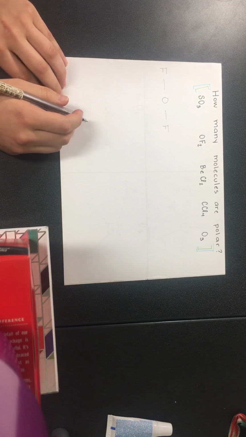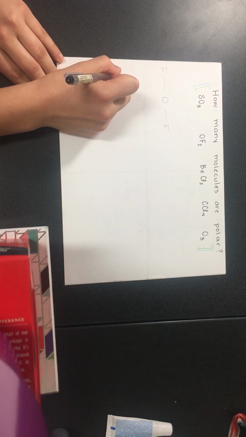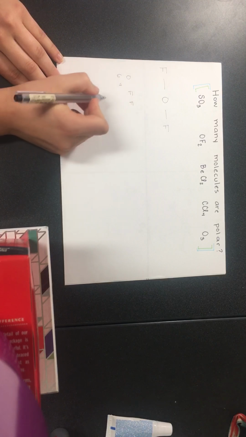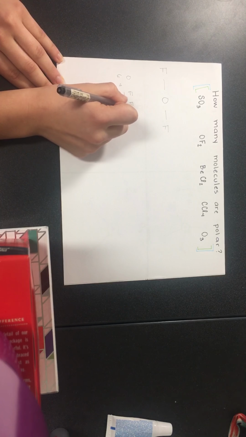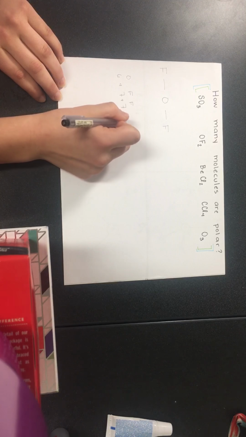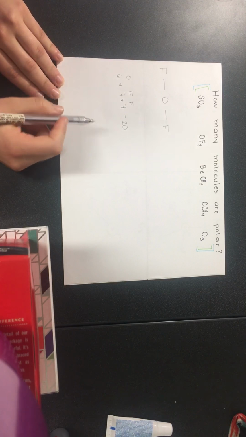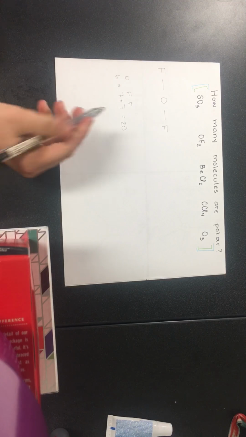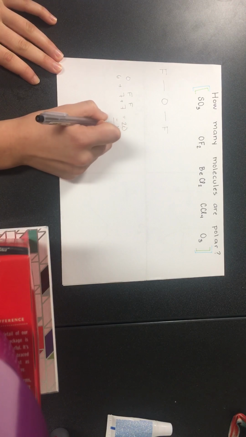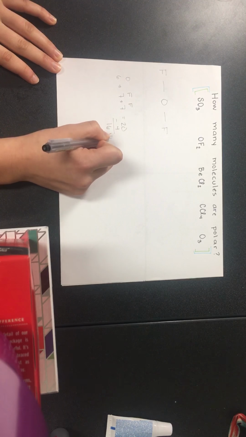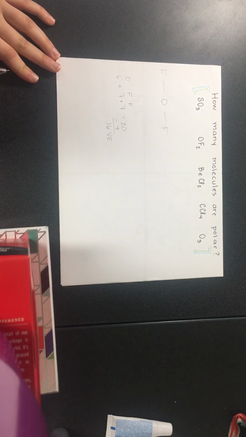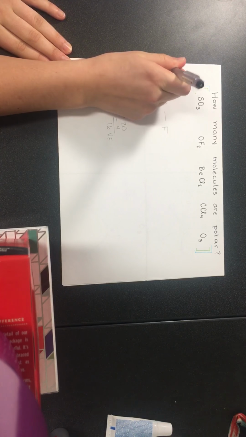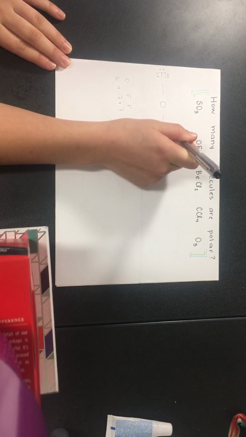Now what we're going to count are the valence electrons. We're given 6 from an oxygen, and then we add 7 for each of the two fluorines. This gives us 20. We've already technically used 4, 2 for each bond, so we subtract 4 and we're left with 16 valence electrons. Now we're going to add these starting from the outside, going in.